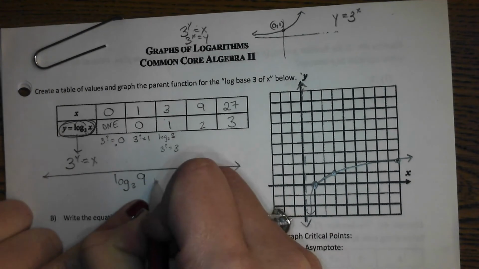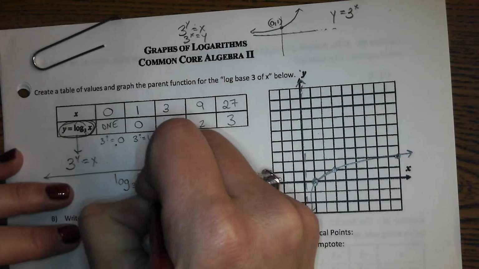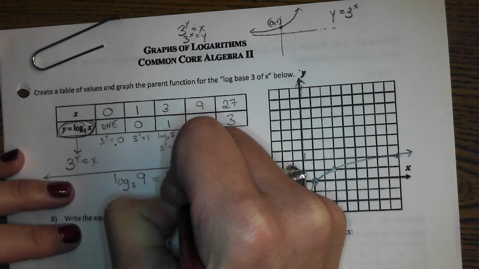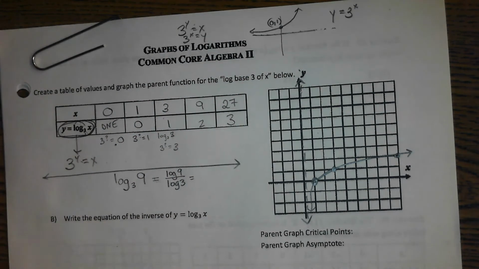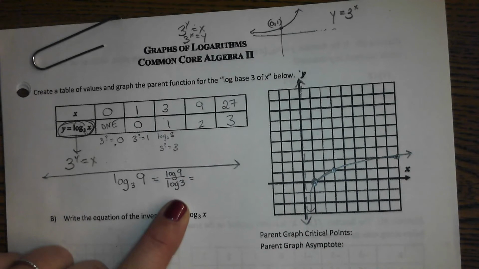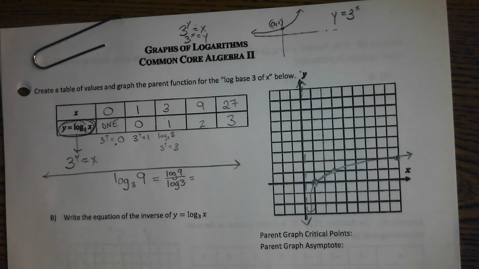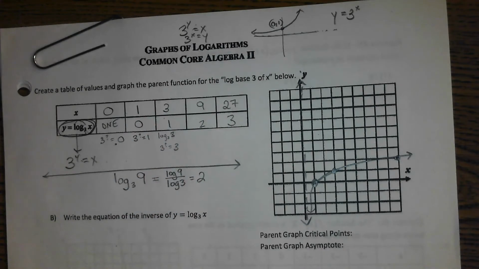If you type in the log of 9 divided by the log of 3, you all can do that whether you're in test mode or not, and you'll get your answer. What does it give you? Everyone can do this, test mode or not. Just use your regular log button. Type in log 9, close your parentheses, divided by log 3. 2. Did everybody get that?